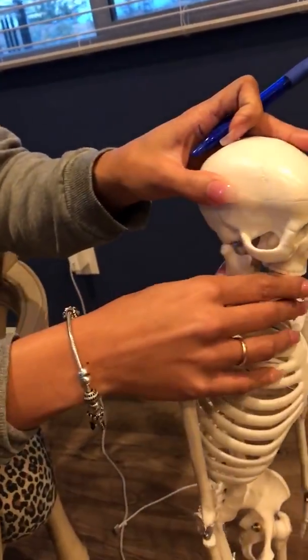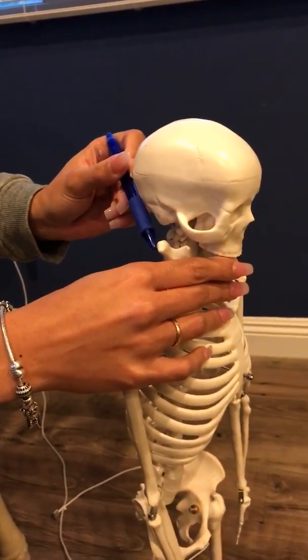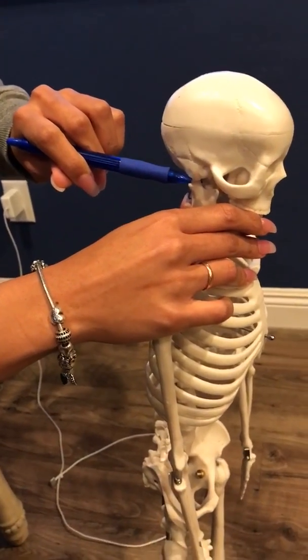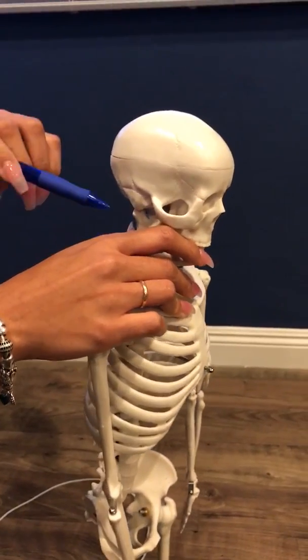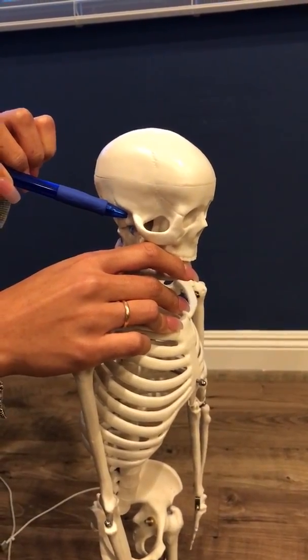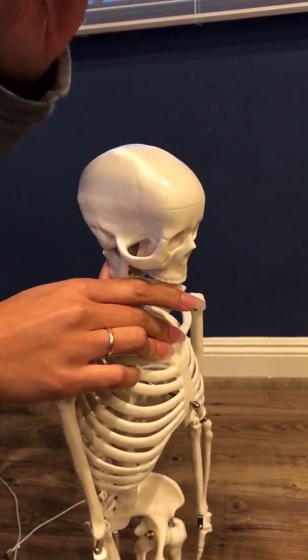Back to the anterior view. Right here is the temporomandibular joint. Here is the mastoid process. Here's the styloid process. Here is the external acoustic meatus. And here's the squamous part.